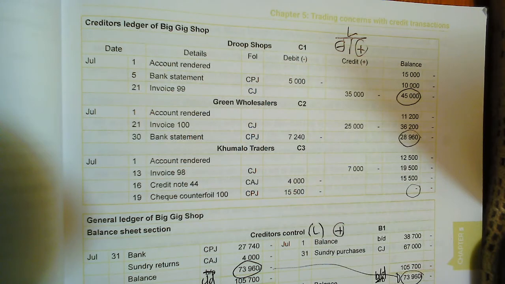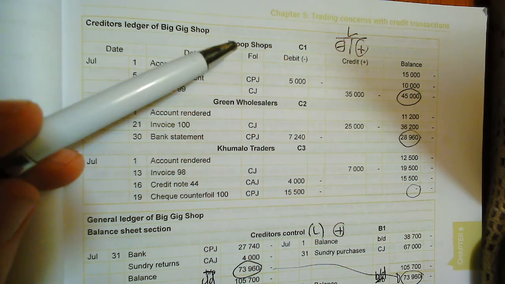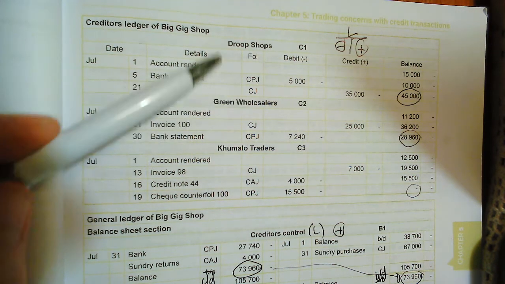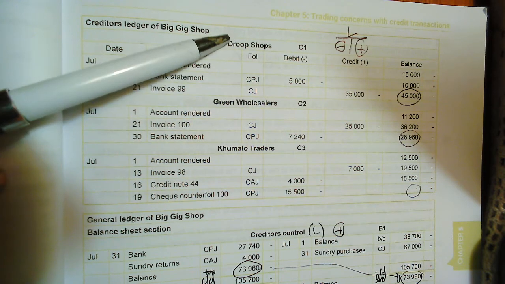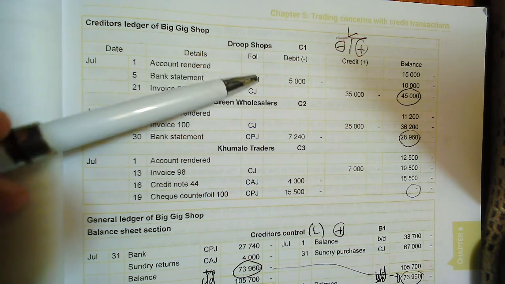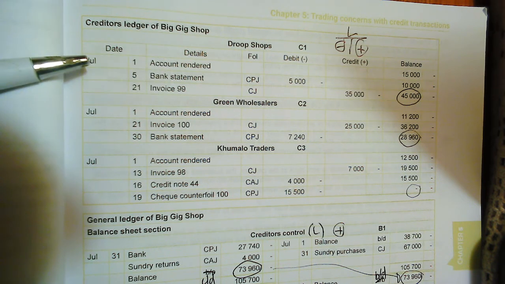Hello grade 9s, in this video I will be looking at the creditors ledger of Big Geek Shop on page 31. Okay, so creditors ledger is where you've got different creditors and each one's statement will be shown over here. So it's like getting a statement from the creditor showing what you owe him and what transactions took place in the specific month of July.